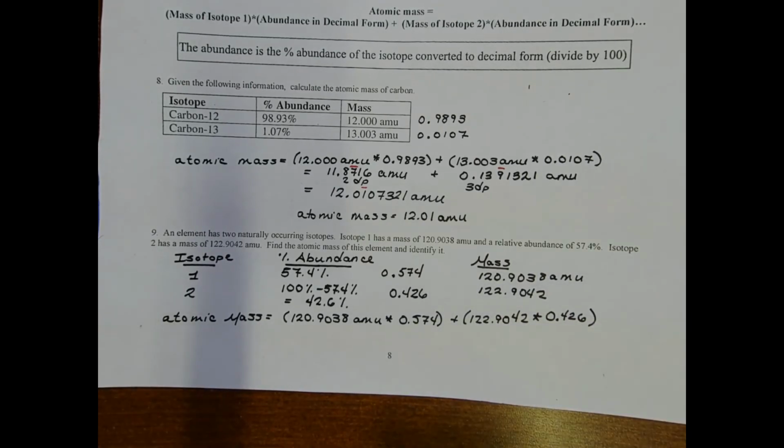And there's just 2. Sometimes there's 3, 4 isotopes, and you just roll with it, right? So on the first one, I'm going to multiply those 2 numbers. I get my answer.